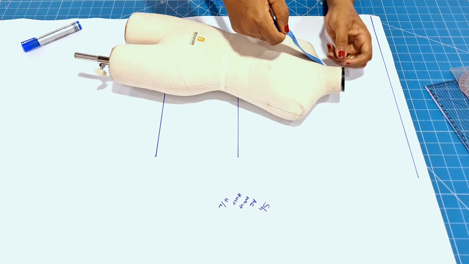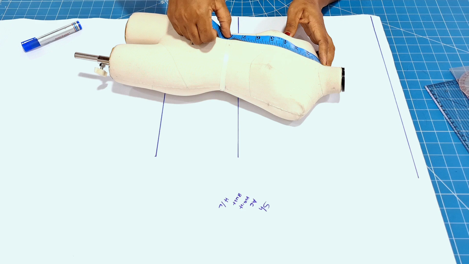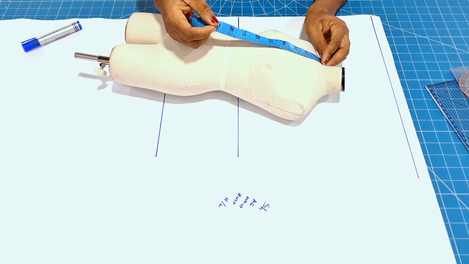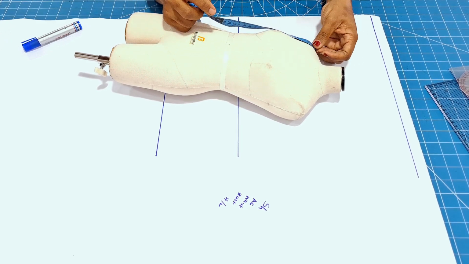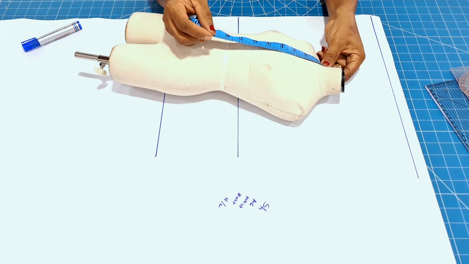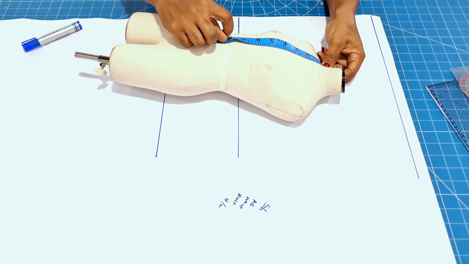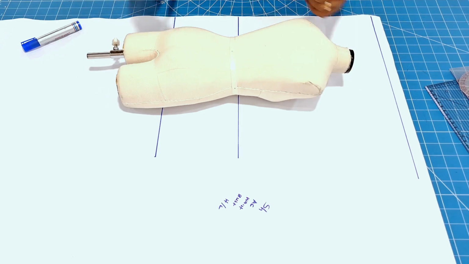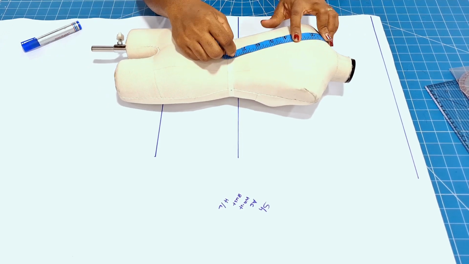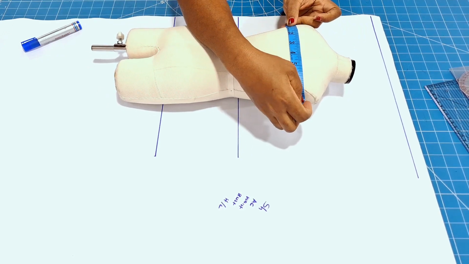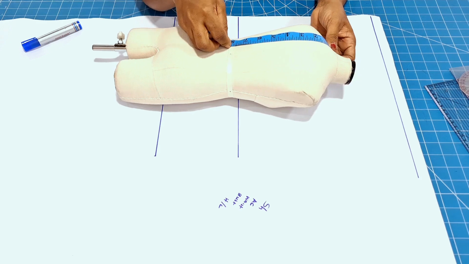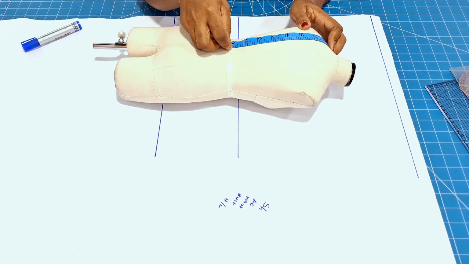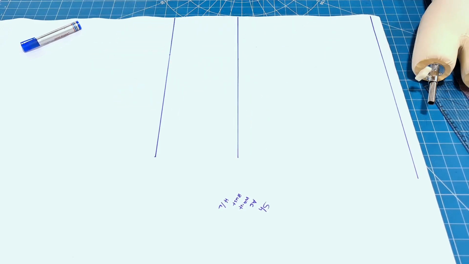Firm but not tight. Now we are going to take the half length measurement, and that is from here to the down part of that tip on the waistline. Some measure from the shoulder tip, but I don't advise this. Just start from the neck side, the shoulder at neck, and measure down. Now this is the back half length and this is the across back. Back half length this way.